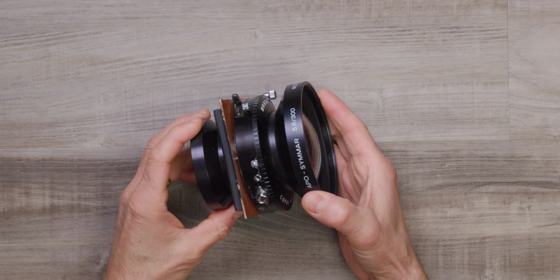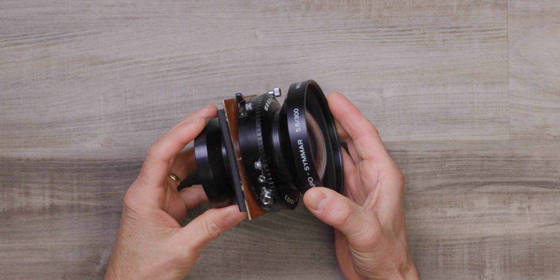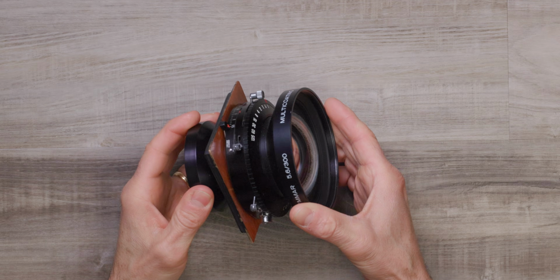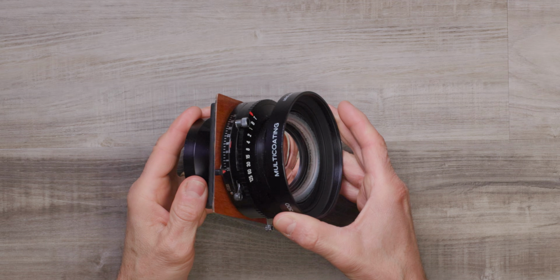If the image circle doesn't fit with your lens requirements, then you might be better served with a more traditional lens like the Schneider Symmar 300mm f5.6 lens that has a generous image circle of 425mm for coverage of 8x10 film.